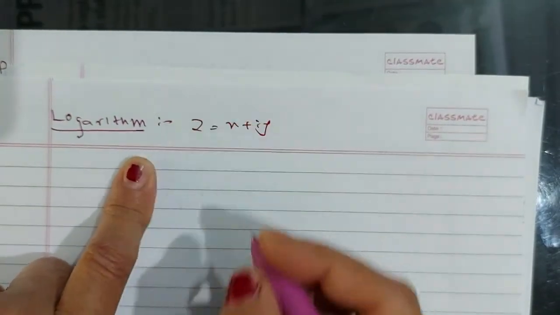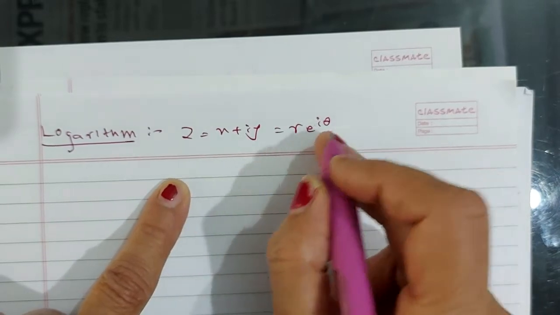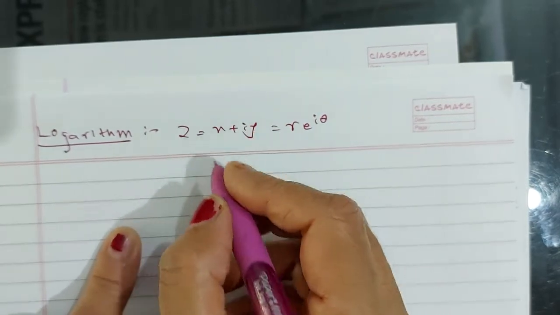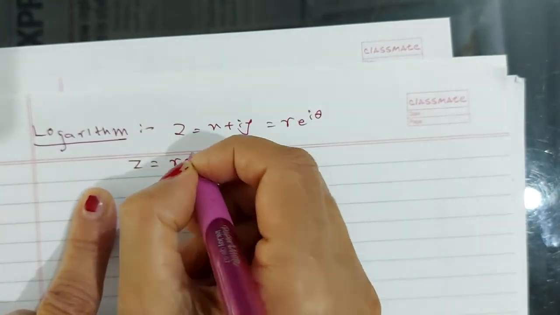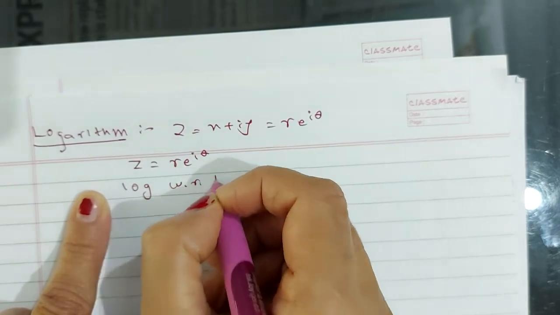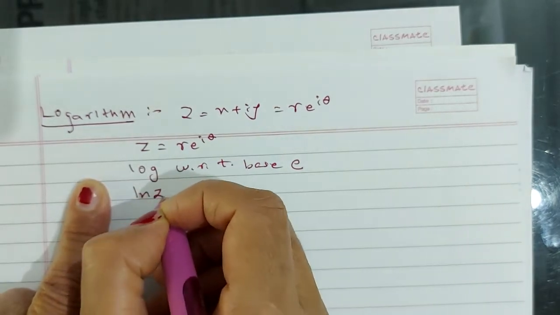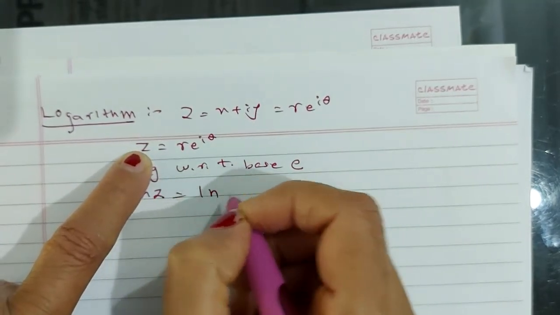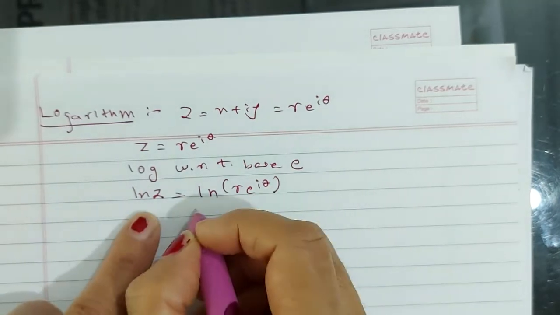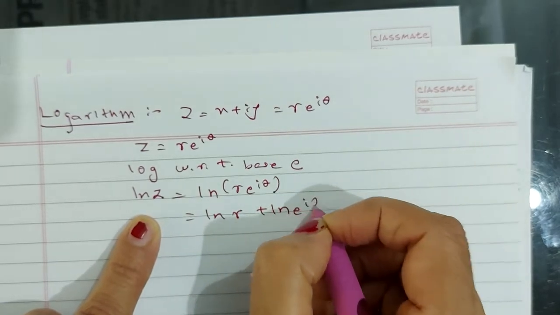Now in defining this, my complex number z is x plus iy, and we write it in exponential form r e to the power i theta. Now if you take the log of this exponential form, with respect to base e on both the sides, I can say ln z on the LHS is equal to ln of r e to the power i theta. Done. How will I write this? I'll write ln r plus ln e to the power i theta.